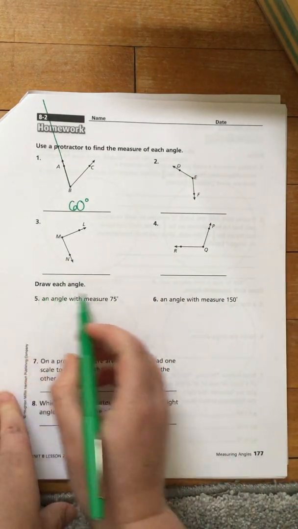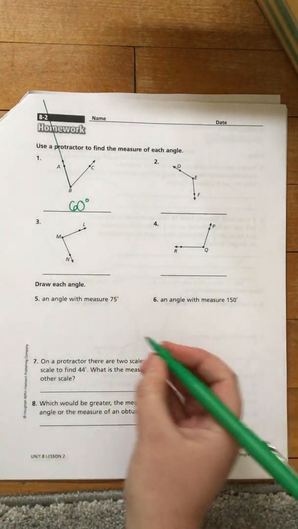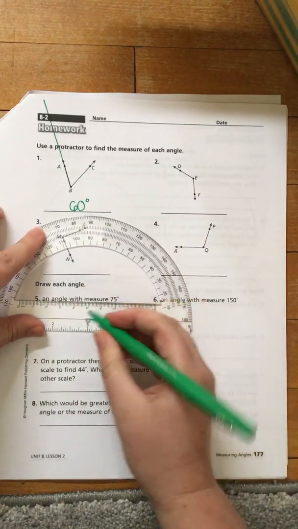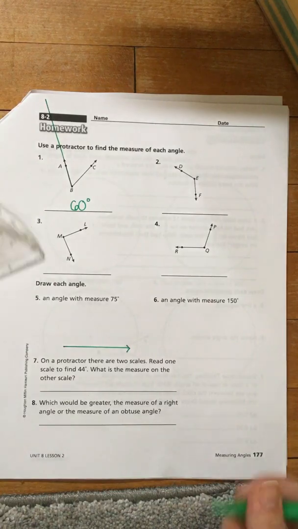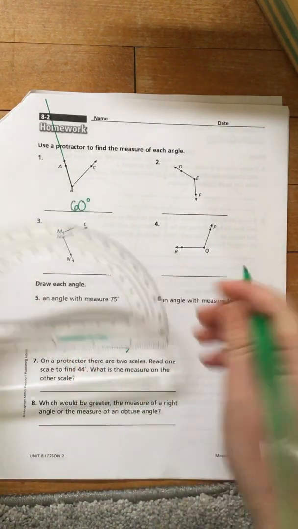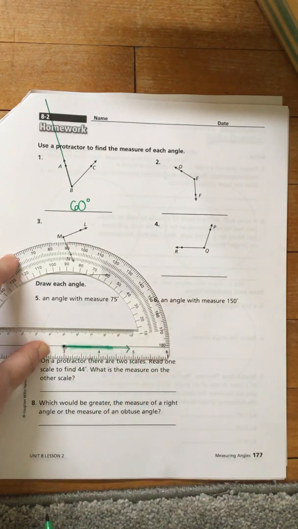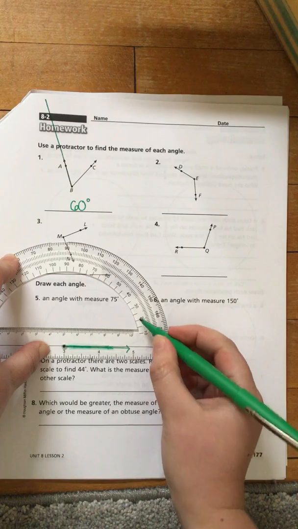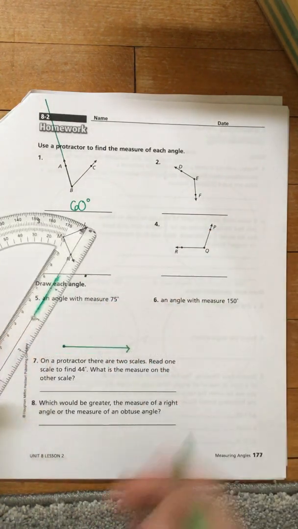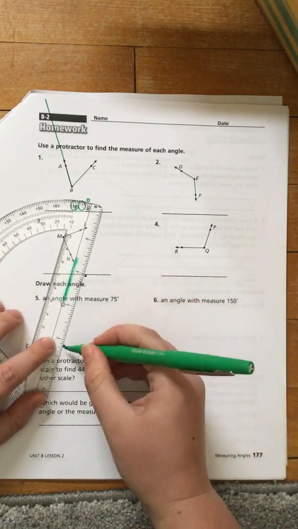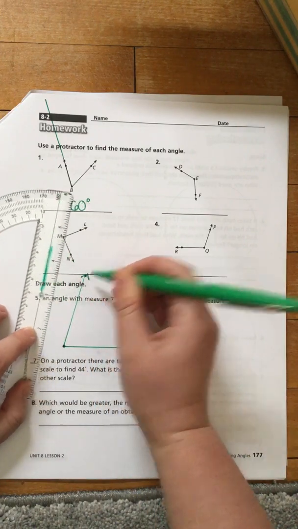Then you need to draw an angle. I will help you with the first one. You're drawing an angle that measures 75 degrees. So what I would suggest is just go ahead and draw your first line. Doesn't matter how or where you draw it. But then say, okay, that's going to be my vertex. I know that this needs to be pointing out to the right, just like it is, perfect. And it needs to be 75 degrees. So look at these inside numbers, find 75 and put a dot there. And then you're going to connect the vertex and that dot. There we go. That is 75 degrees.